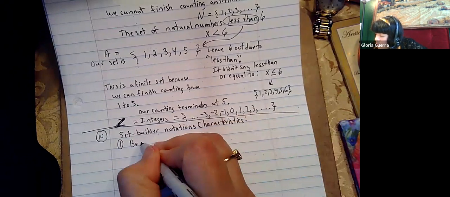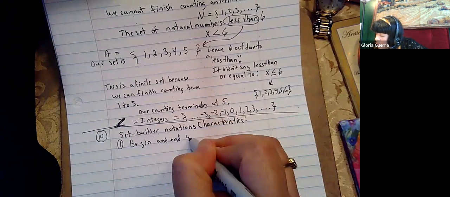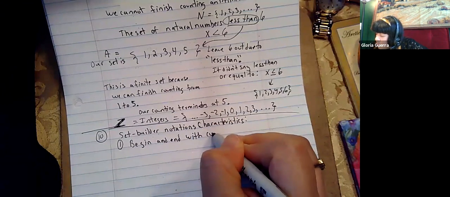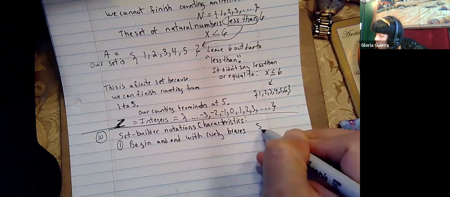They begin and end with curly braces, which are kind of hard to draw. They look kind of like that.